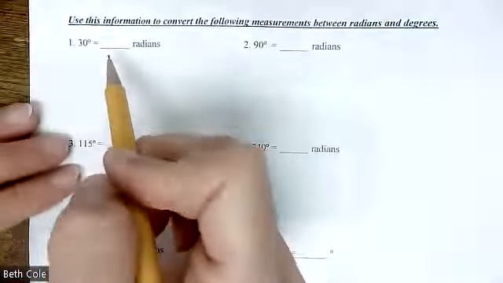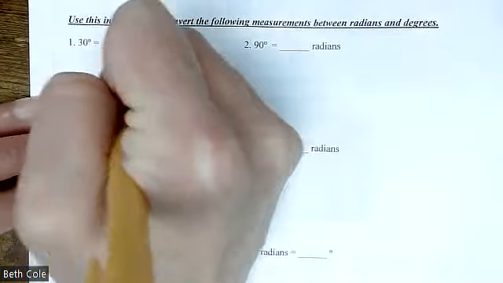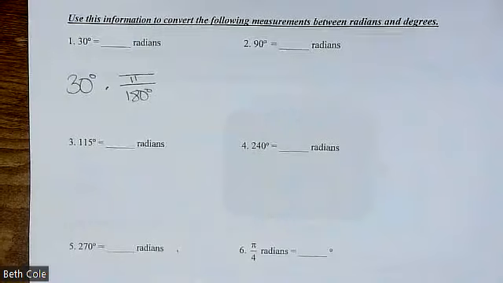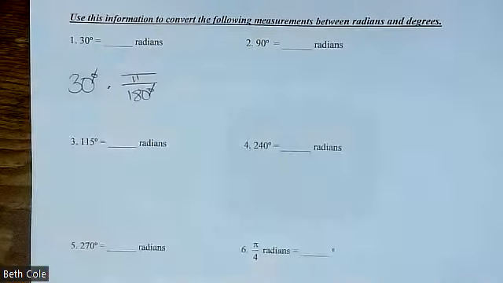All right. So for this one, you're gonna try and turn degrees into radians. You're gonna take your 30 degrees and multiply it by pi over 180. You don't get a calculator for these, so you have to be able to reduce things. But let me show you what's gonna cancel. Do you see how the degree symbols cancel?